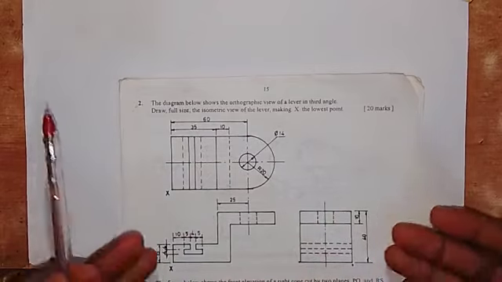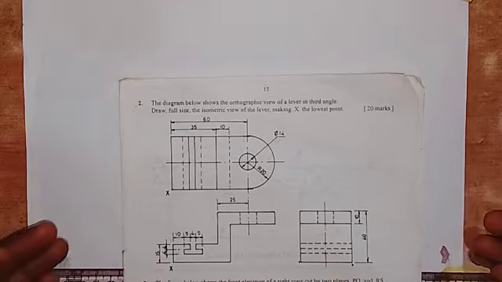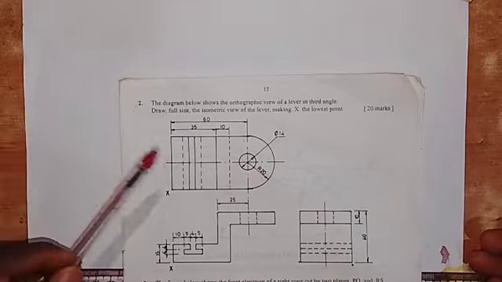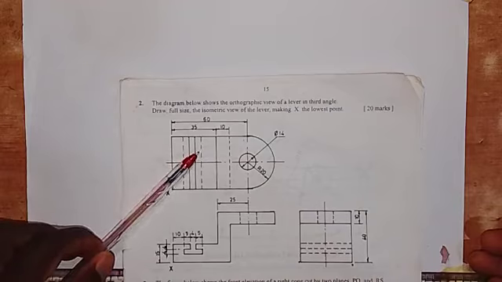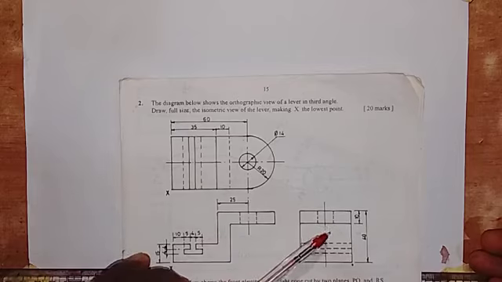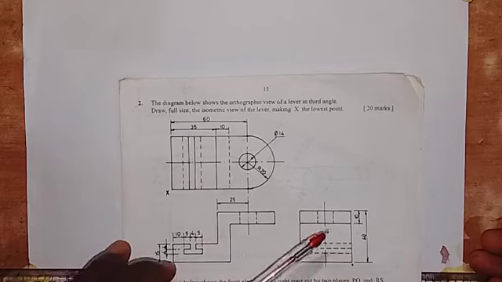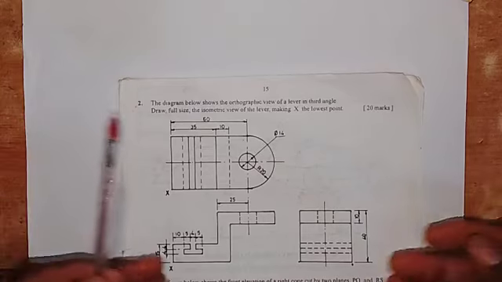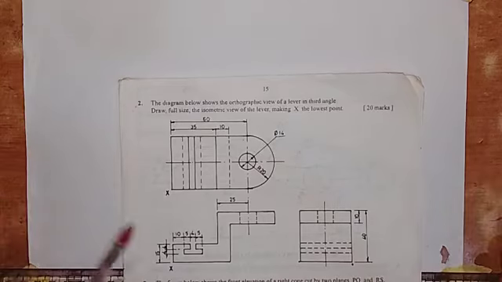So here we have the orthographic views of the lever in third angle projection. It means this is the plan, this is the front elevation, and this is the right end elevation. So we are going to put this part together to obtain the isometric view of this object, as we have that the lowest point is here at point X. So let's see how we can construct this object.